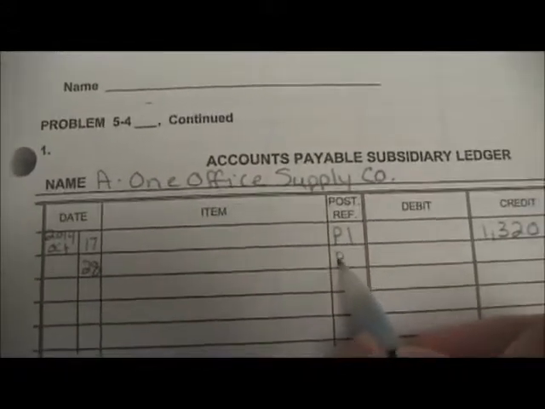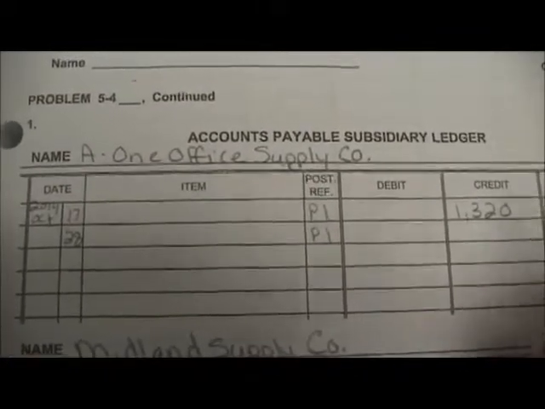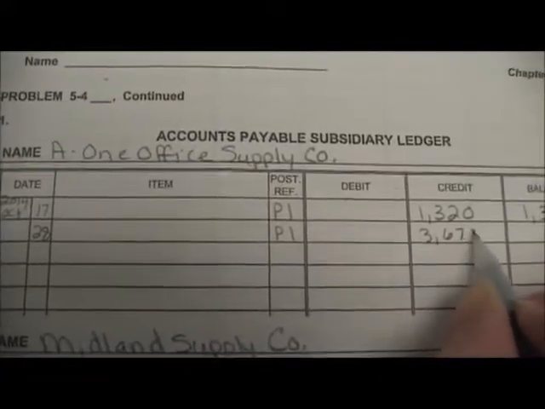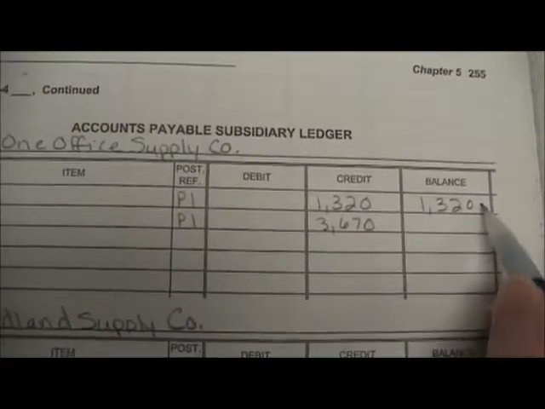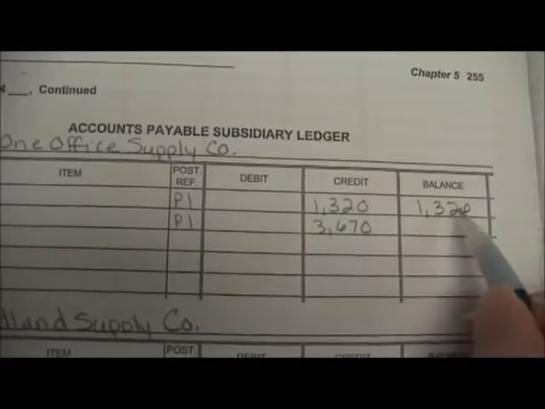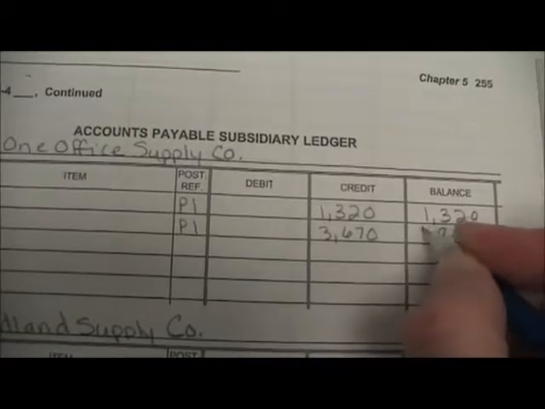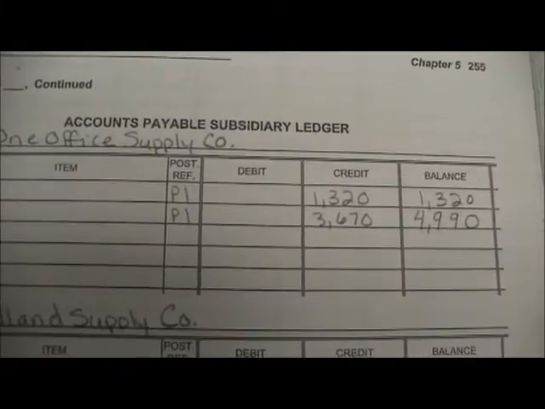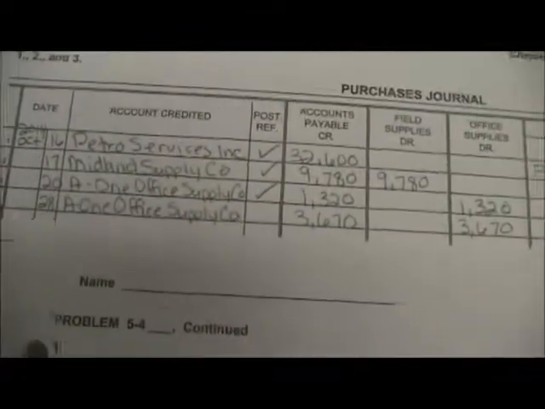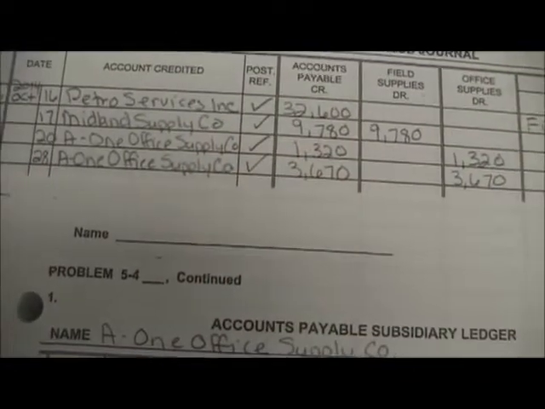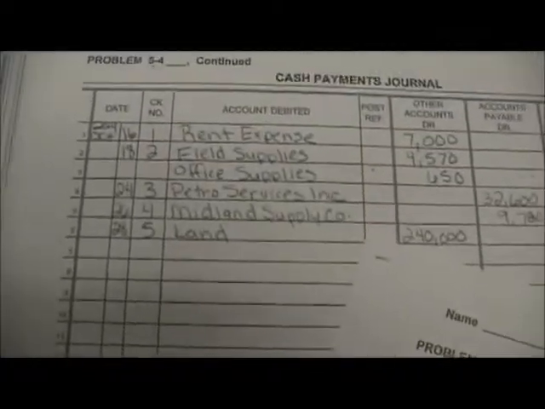28th, P1, because we're still in our purchases journal. It was a credit for $3,670. Since we're in our accounts payable ledger, this is automatically a credit balance. So we're going to add these two numbers together, and we get $4,990. Back in your journal, put a check mark to show that you've done that one. There aren't any more entries in our purchases journal, so we'll set that one aside.